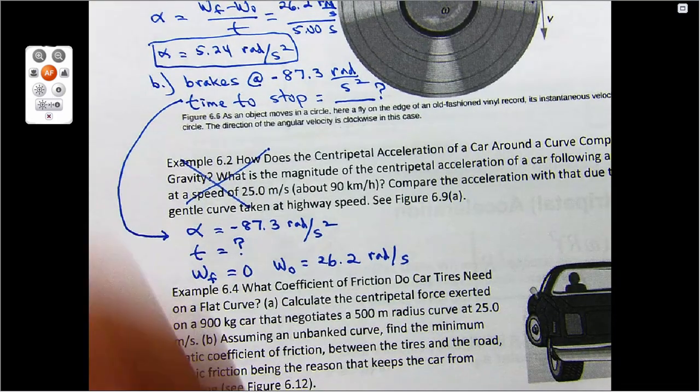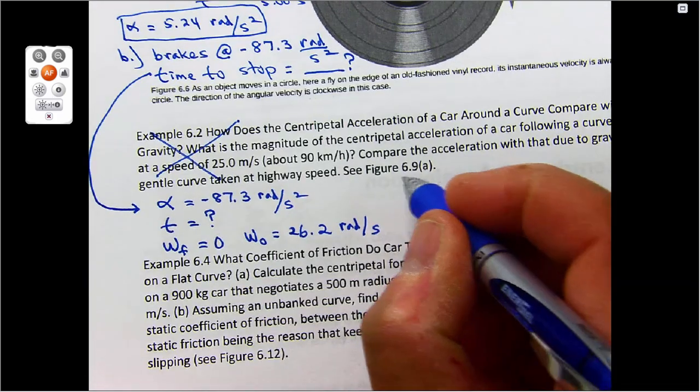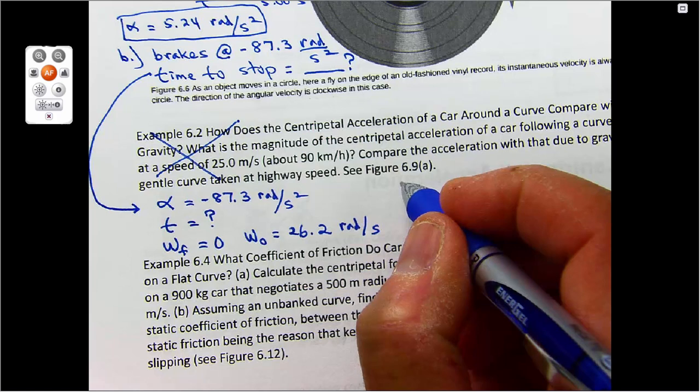So this is the same equation we used before, where we used V final equals V initial plus AT.